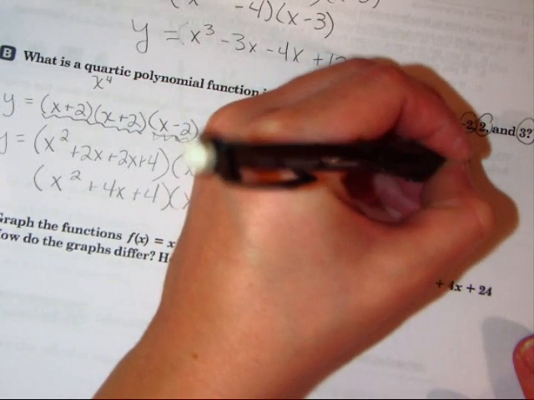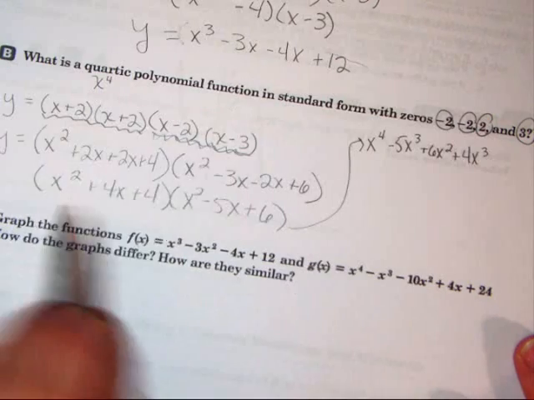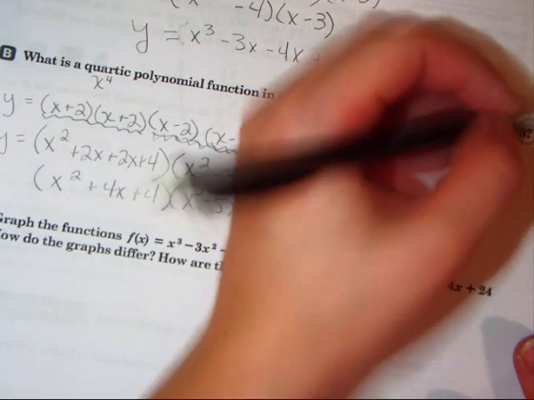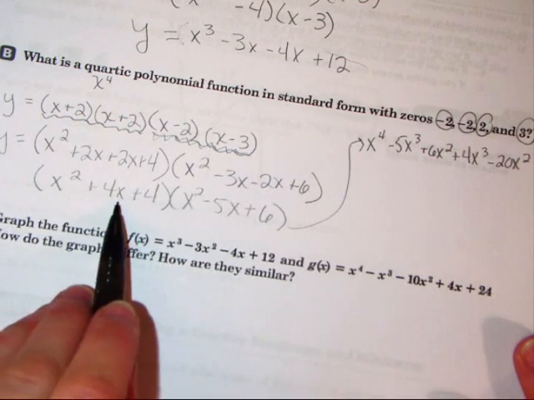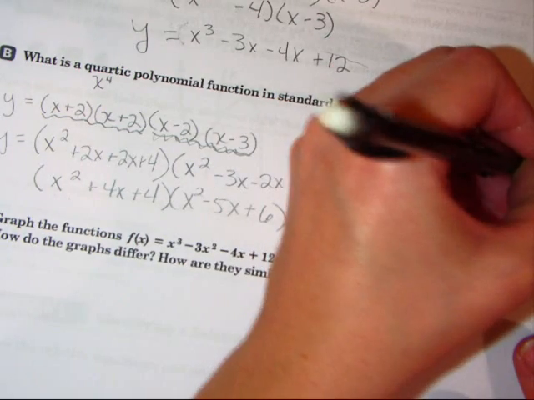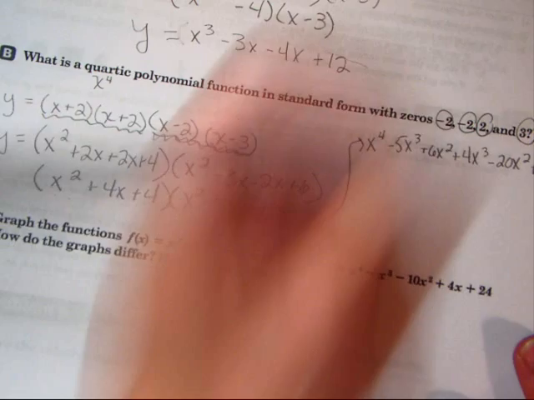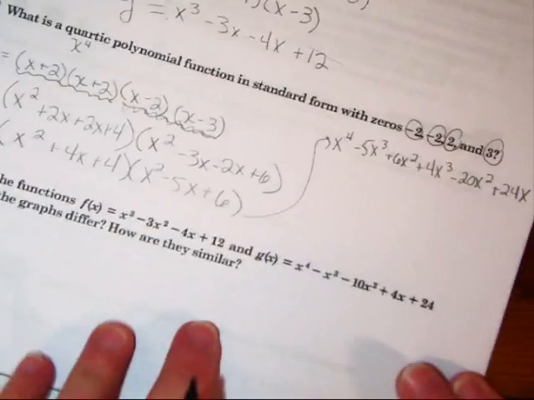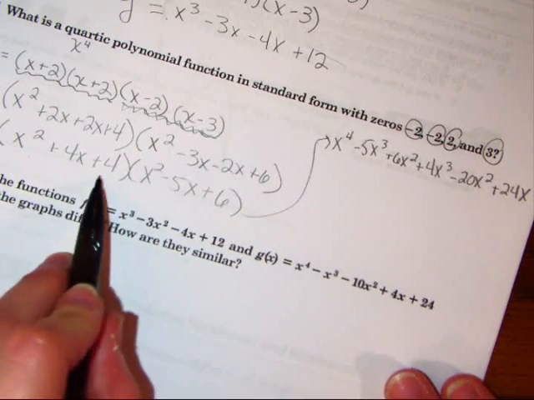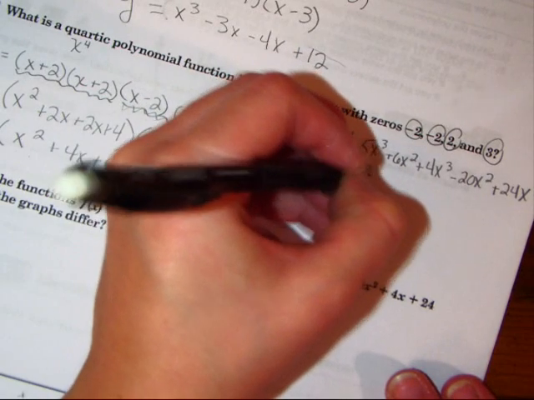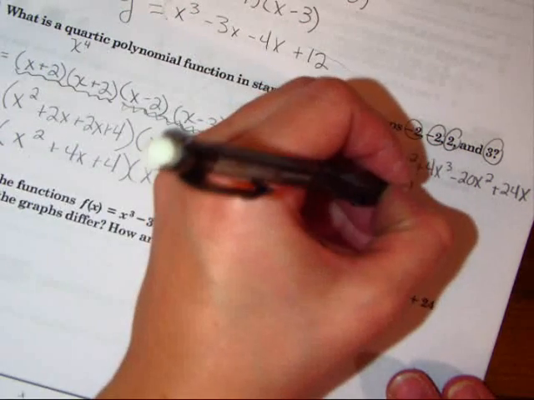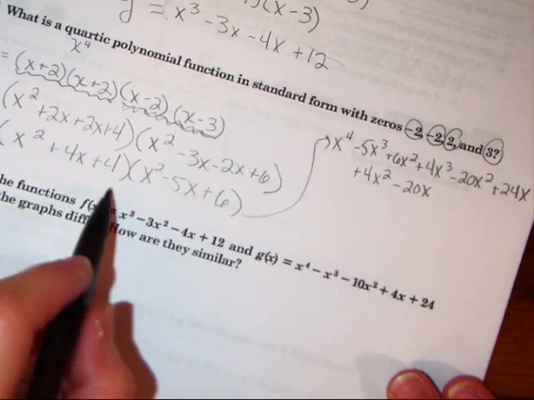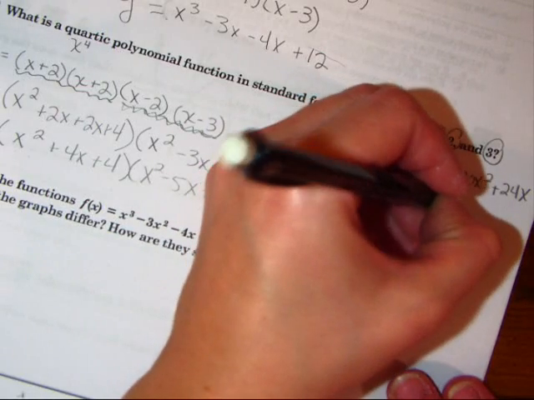4x times x squared is positive 4x cubed. 4x times negative 5x is minus 20x squared. And 4x times 6, 24x. We still have more to go. 4 times x squared is plus 4x squared. 4 times negative 5 is minus 20x. 4 times 6 is plus 24.